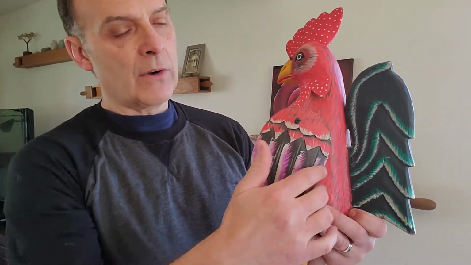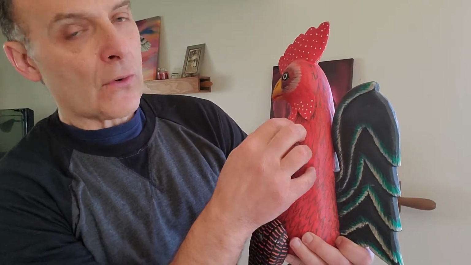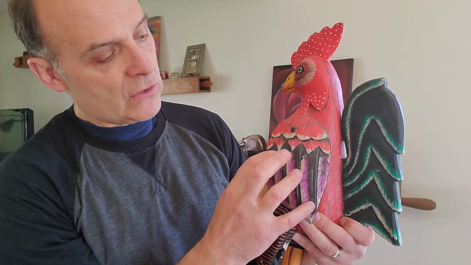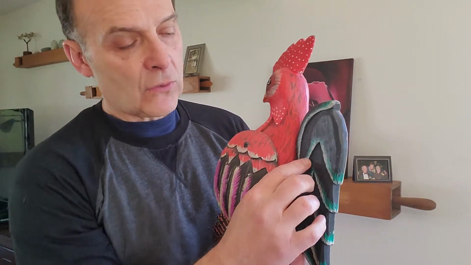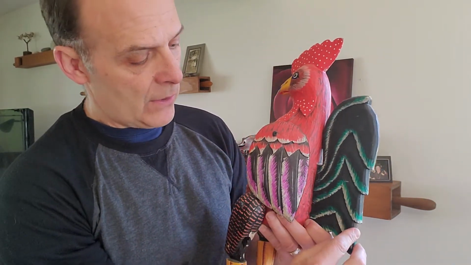It's also got repetition of shapes. So the shape of this thigh is very similar to the shape of this wing right here, okay? We've got these little triangle cuts. Notice there's a little triangle cut out in his head here. There's triangles in the wings. There's triangles in the tail feathers here.